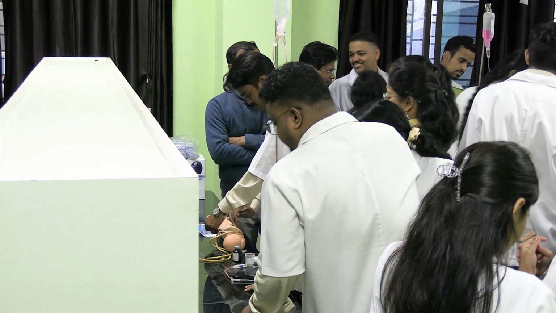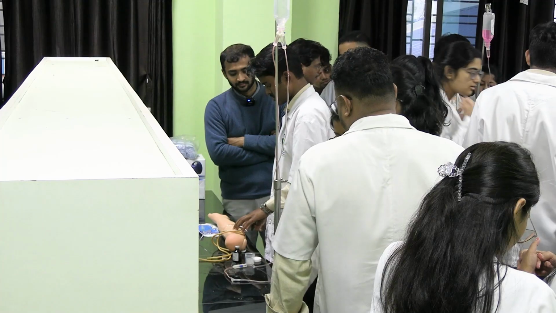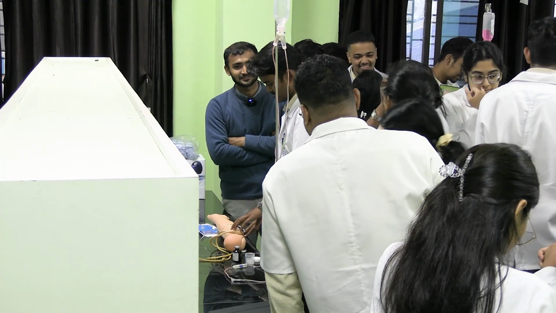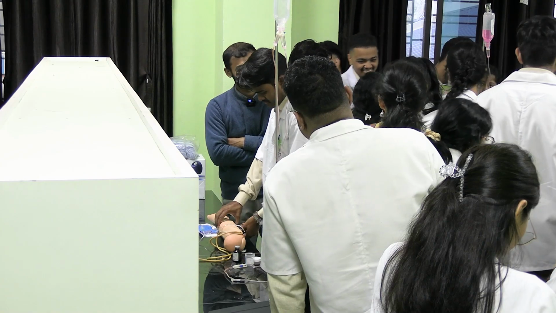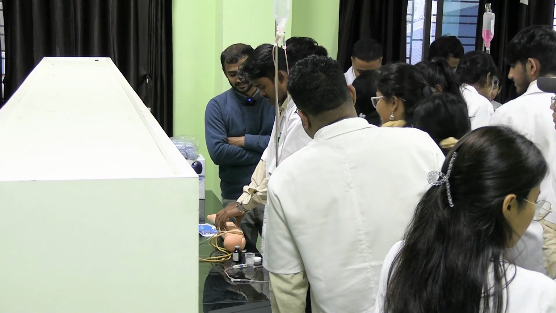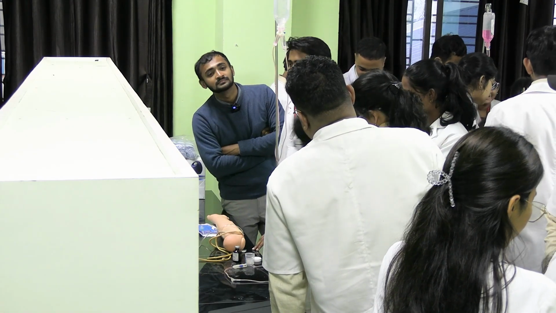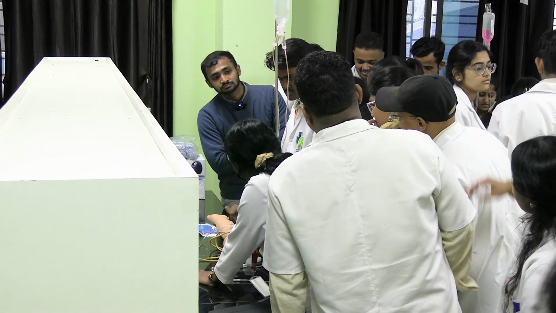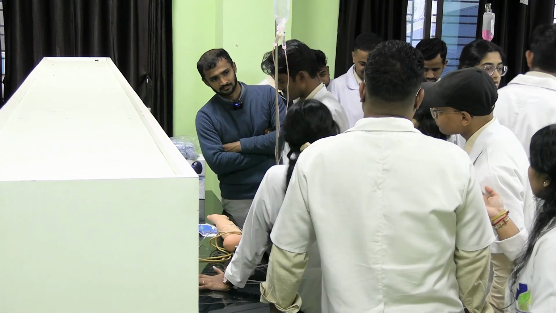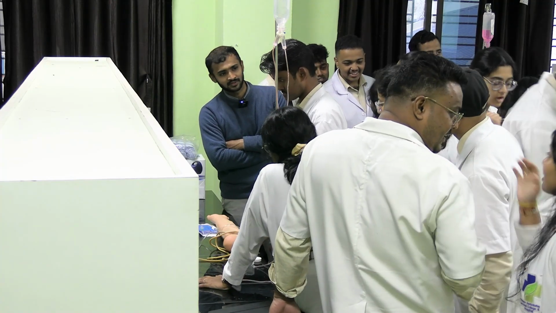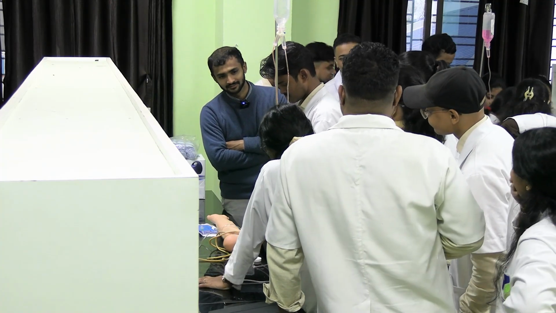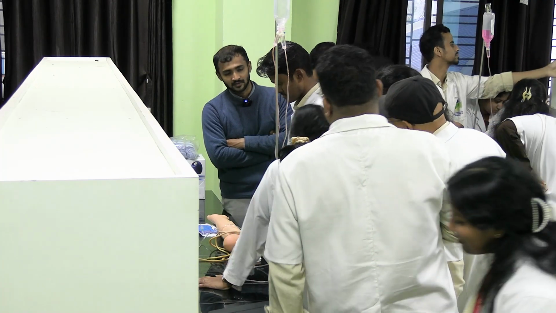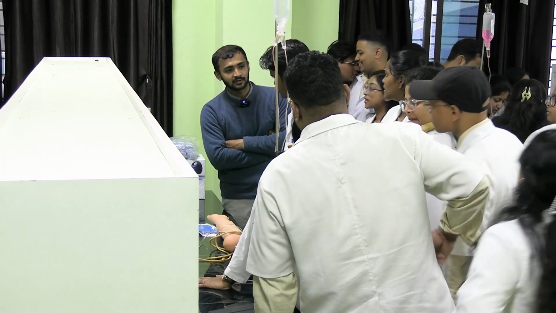The tightness should be... This is for what? This is for cuff. The tightness should be what? Tightness should be? You are bringing which theory here? Physiology and pharmacology. It should be not too tight, not too loose.